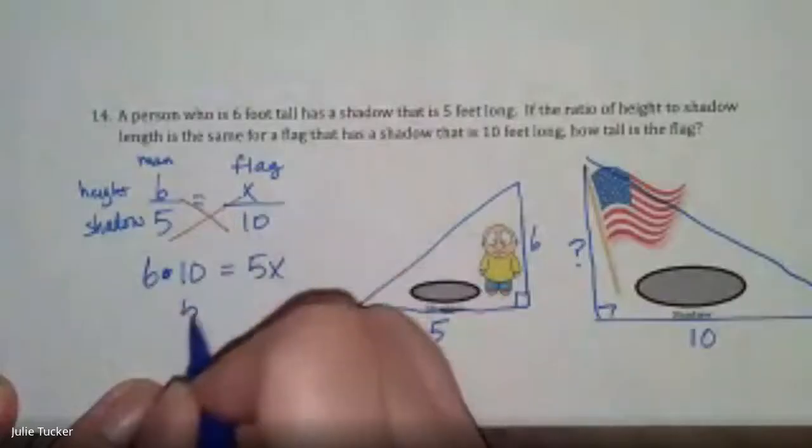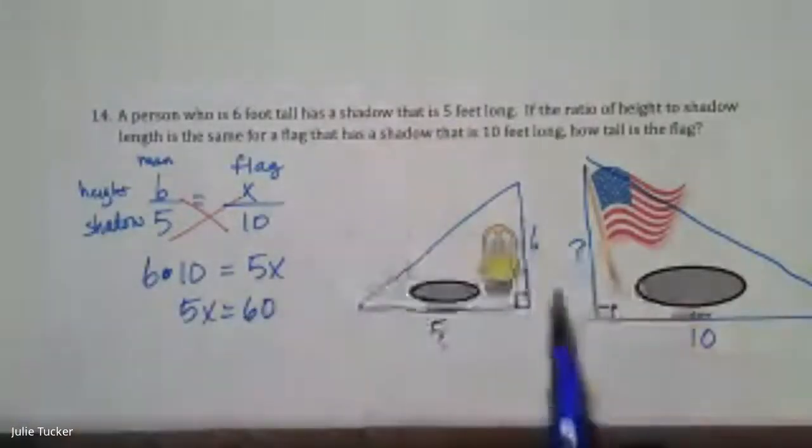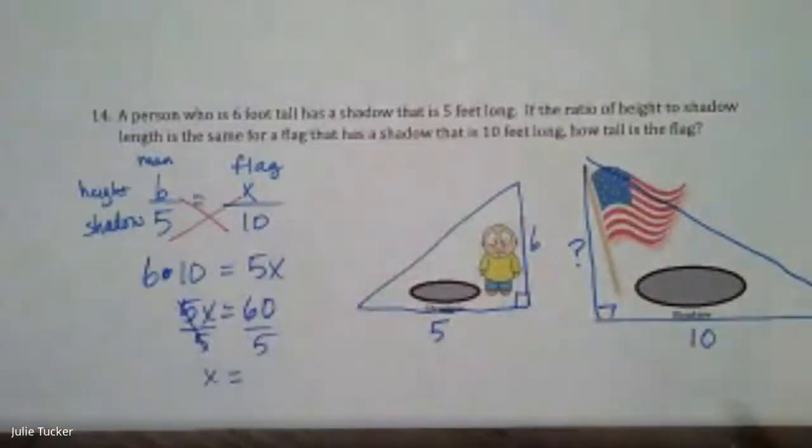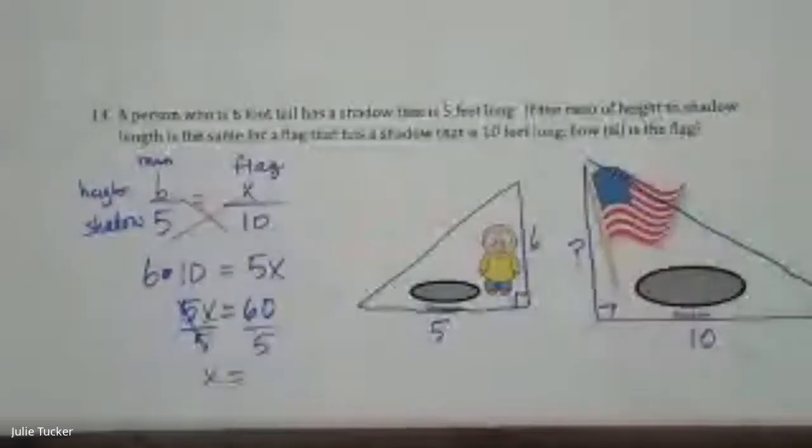Okay. My equal. Good. And then what? My 5. And what is 60 divided by 5? Did you forget your 60 divided by 5?